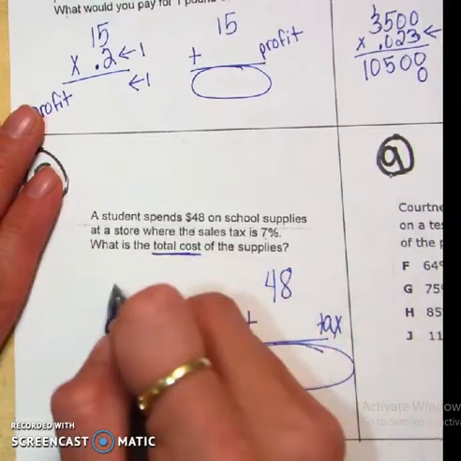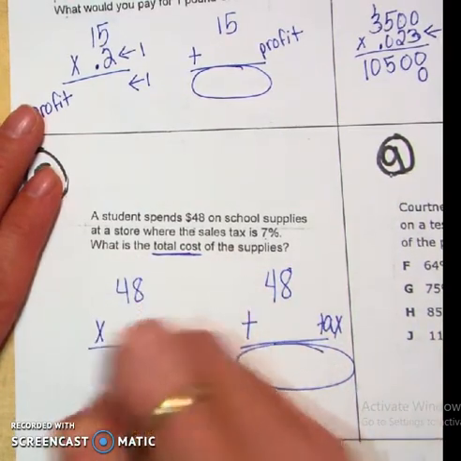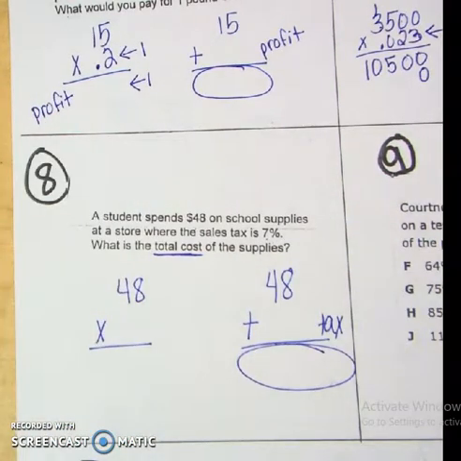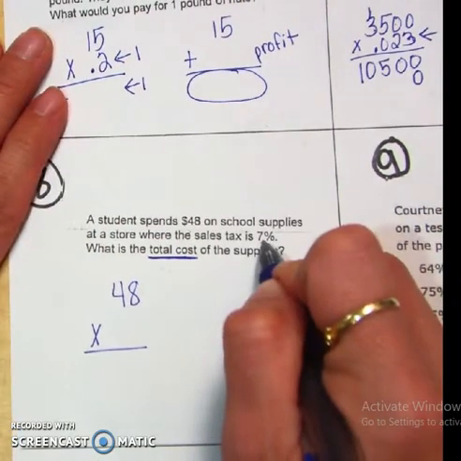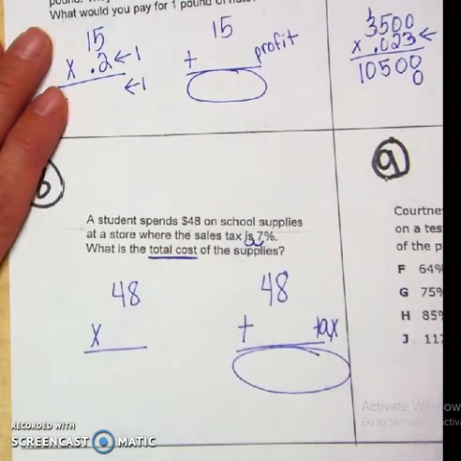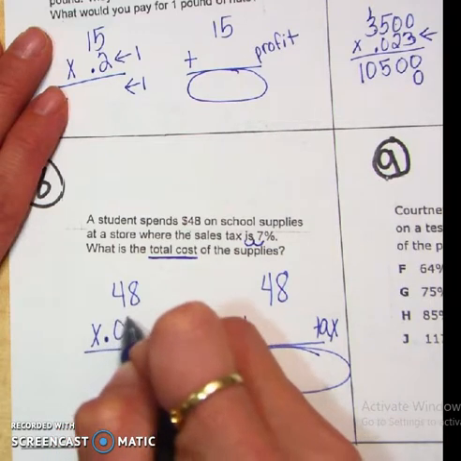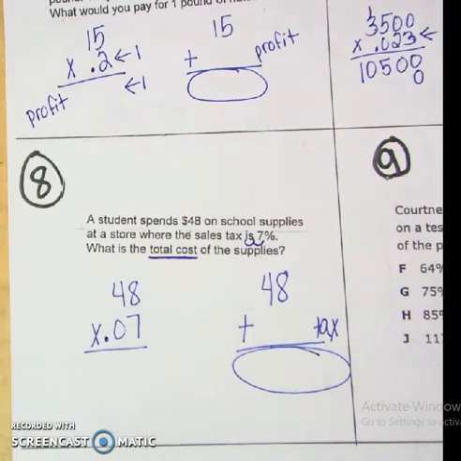Okay, so to find the tax, remember, if we're looking for 7%, we change the percent to a decimal and multiply. You've got to move it to the left. So don't just multiply by 0.7, you have to multiply by 0.07.